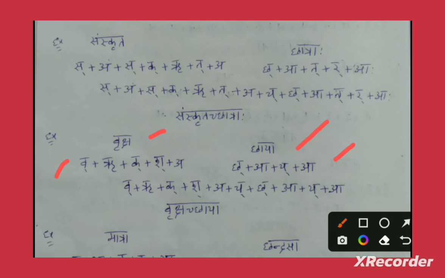When Hrasva Swara, a short vowel, here A is a short vowel, is followed by Chakara, here it satisfies both. Here A is followed by Chakara. Now what will happen? The change is a new letter Chakara will get appended at the left hand side.